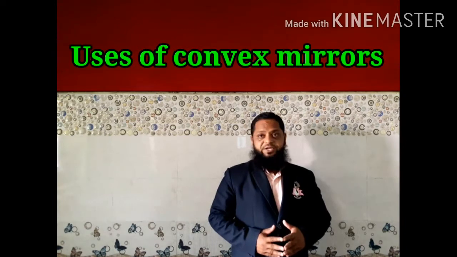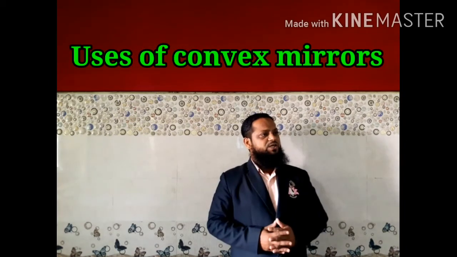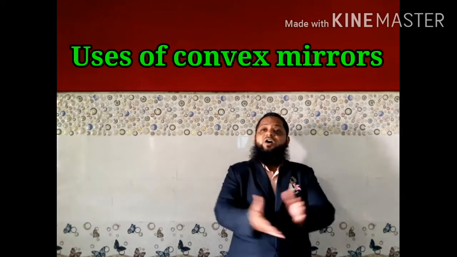Let's begin the uses of convex mirror. So, students, what are the uses of convex mirror? For a long time, we have been learning the uses of concave and convex mirrors. I hope it's very clear now.